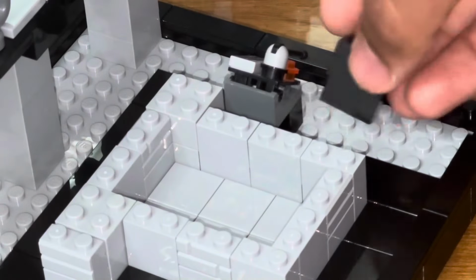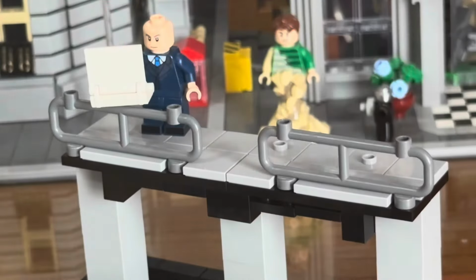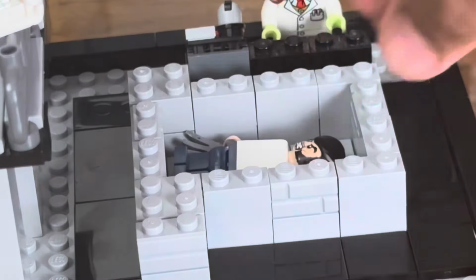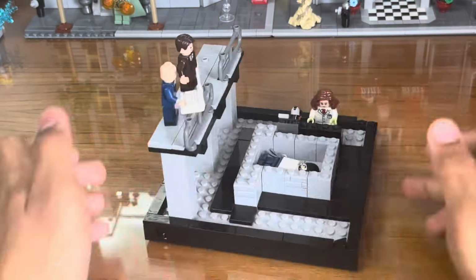Added some computer systems on the side, and then I also added two scientists at the top, a scientist on the computers, Logan in the tank, and here we go.